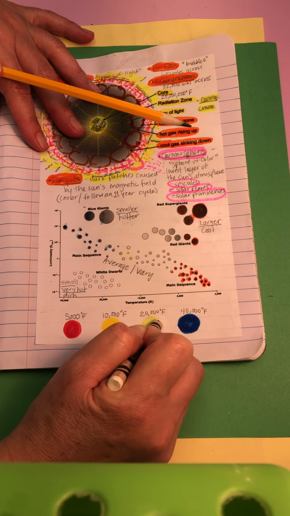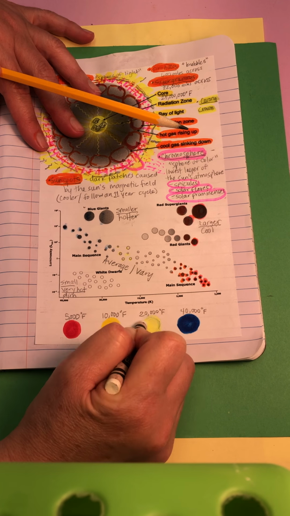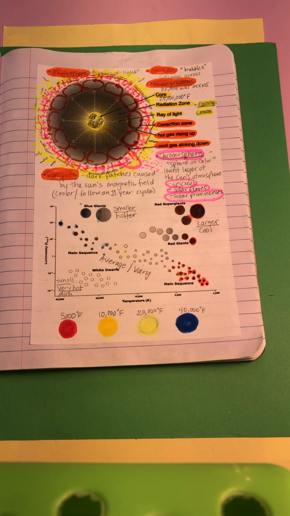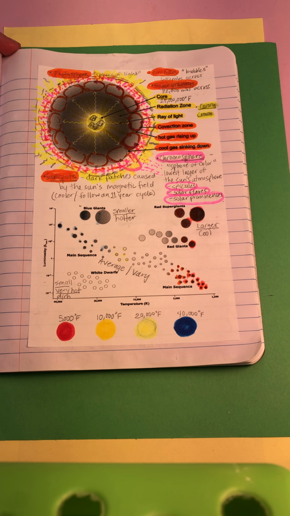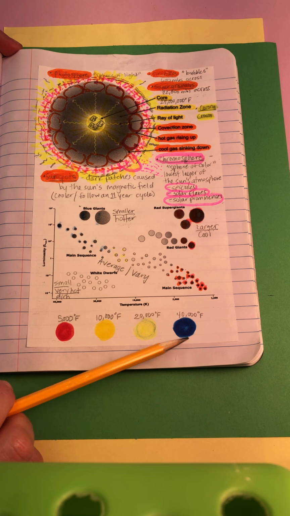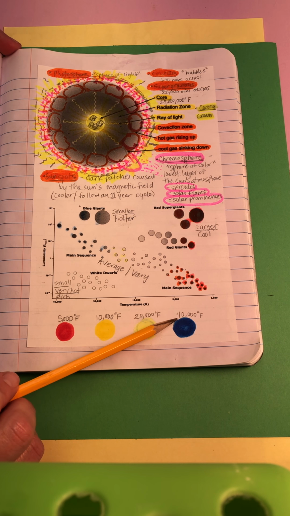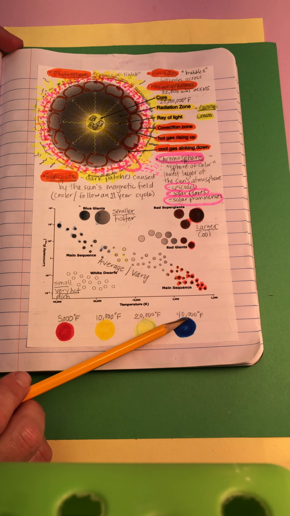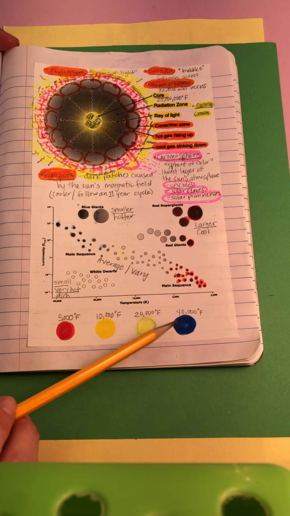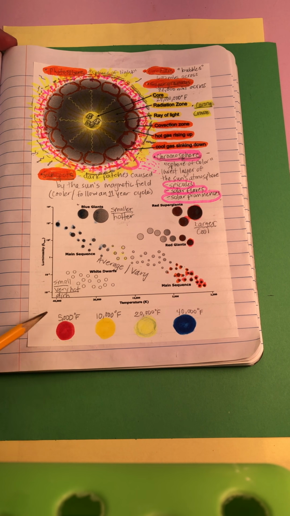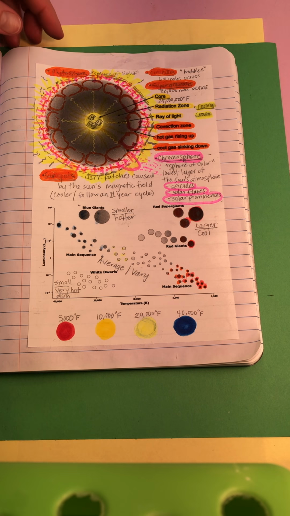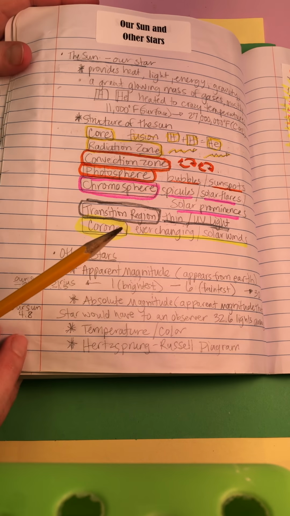And so with this bright star, the whiter looking ones are thought to be around 20,000 degrees Fahrenheit. And then when you get up into the bluish colors, they're the really hot, thought to be around 40,000 degrees Fahrenheit, at the surface. So our colors can help us see the temperature of the different stars.